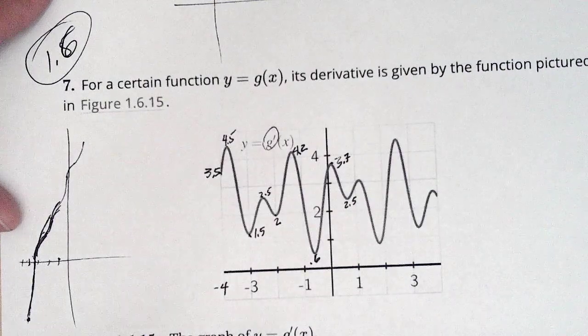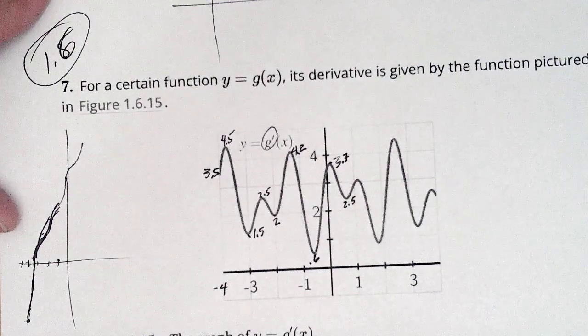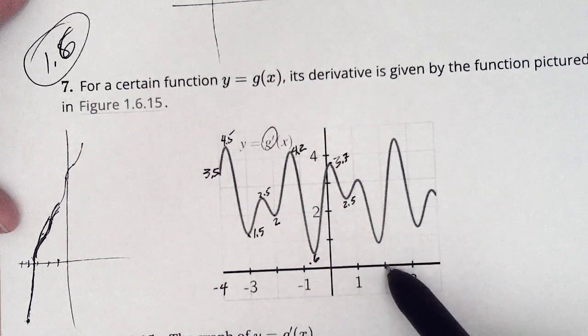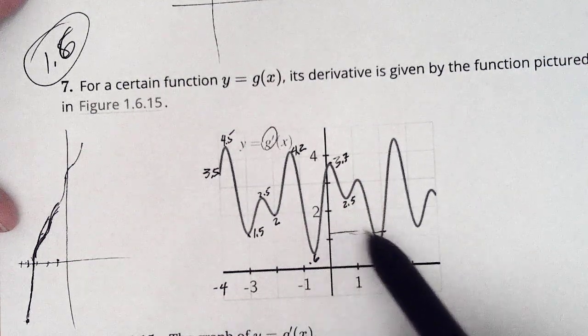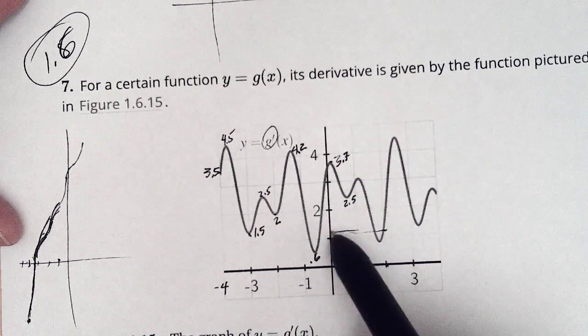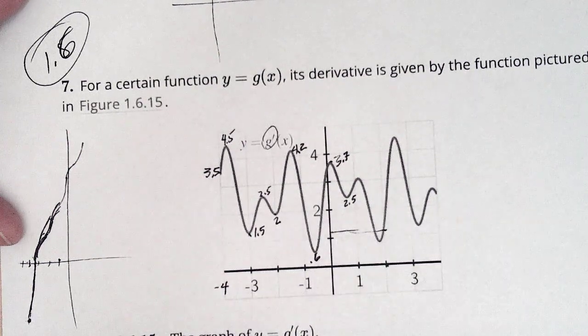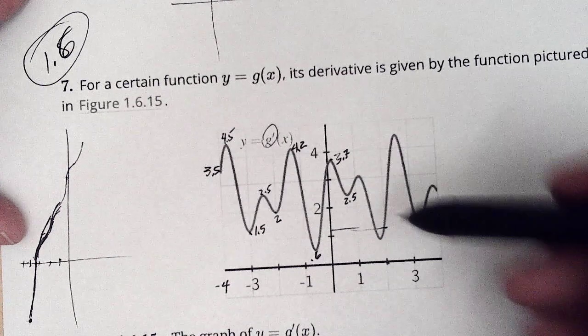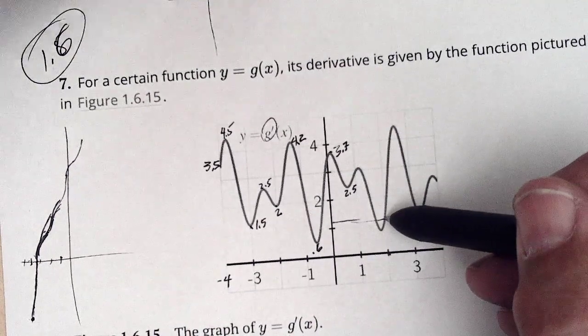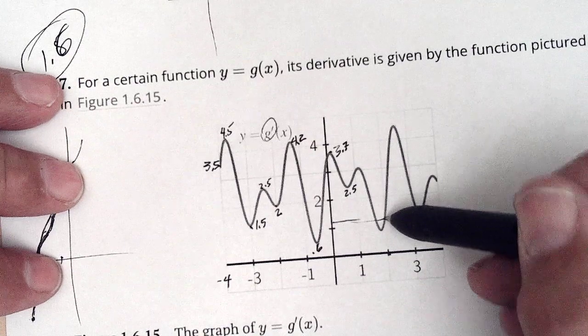So what is the approximate slope of the tangent line to this function at 2? At 2, the slope is about 1.6 or 1.2 or 3. Just reading the height of this graph is telling the slope of this.